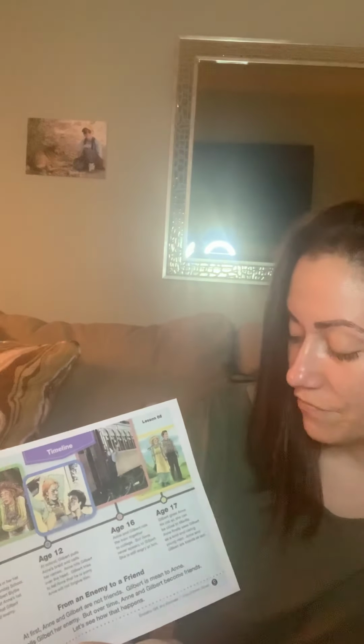From an enemy to a friend. At first, Anne and Gilbert are not friends. Gilbert is mean to Anne. Anne calls Gilbert her enemy, but over time, Anne and Gilbert become friends. Let's see how that happens.